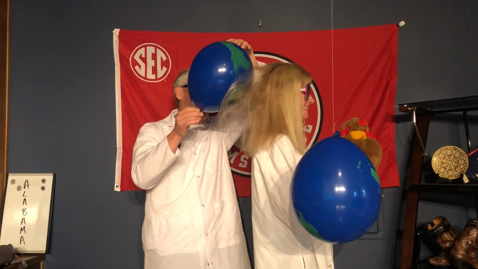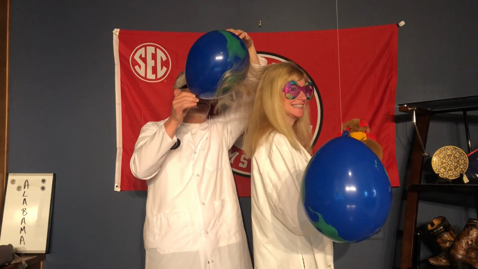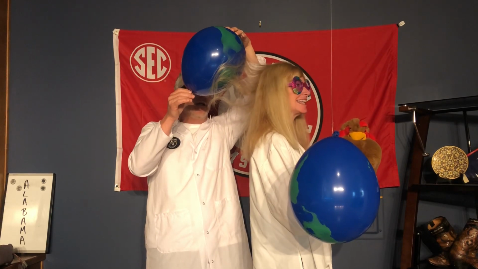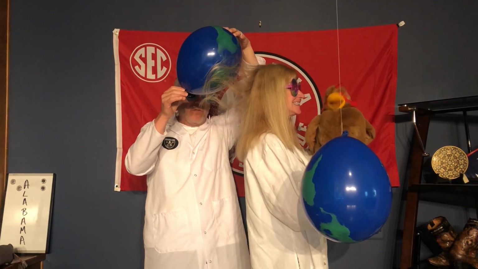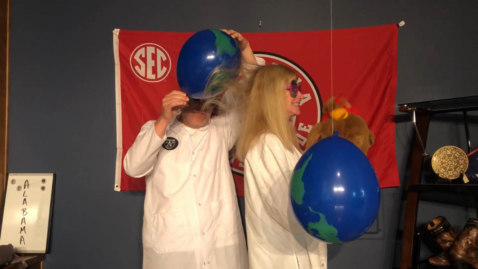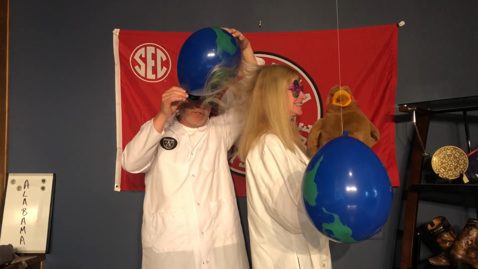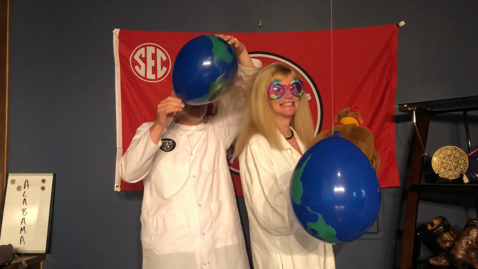Oh my God, look at that. Her hair is flying. It is attracted to the balloon. It is attracted because we have opposite charges. One is negatively charged and the other is positively charged, and they attract.